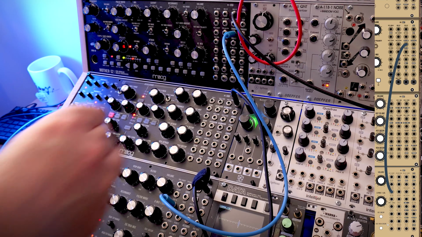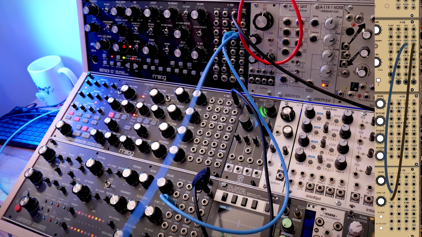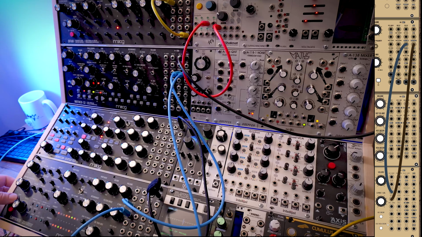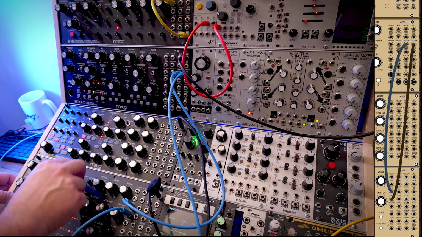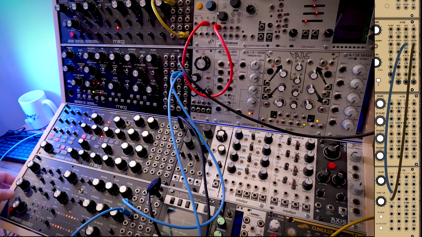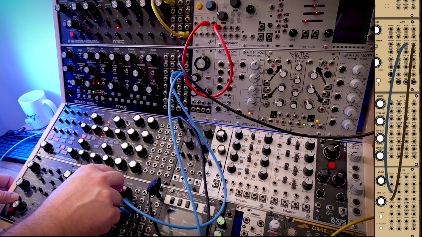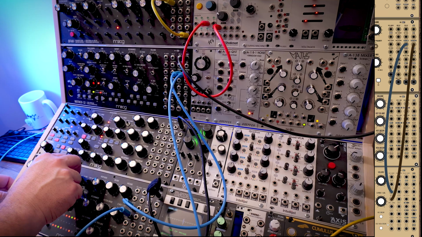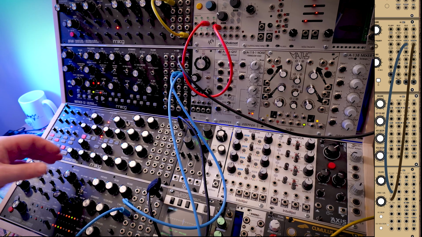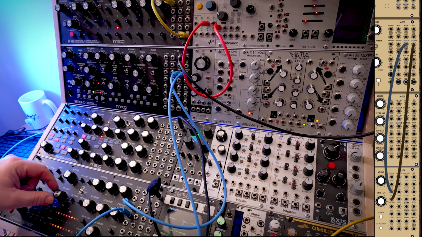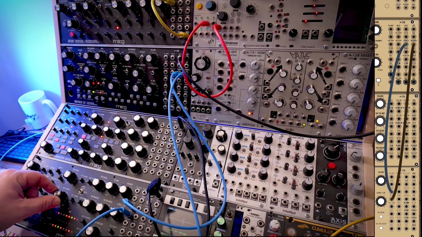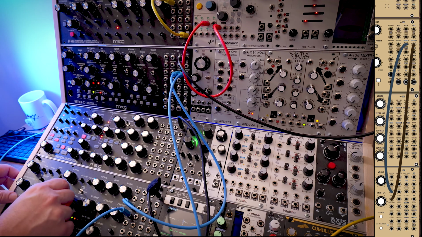You could also do something like send in the pulse wave into the filter at the same time. And you get this nice blend of the two, a wave-folded saw plus a pulse wave going through the cutoff.